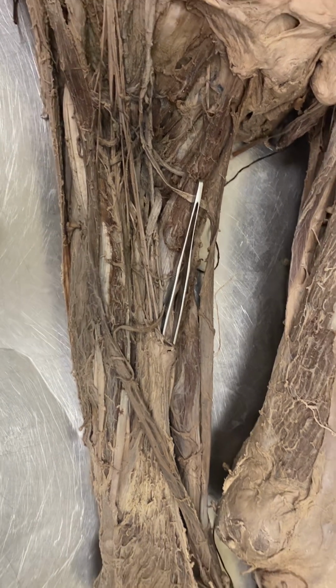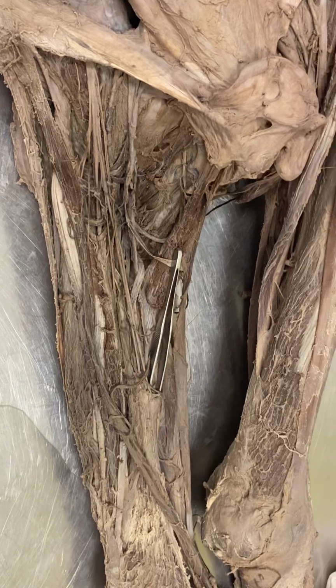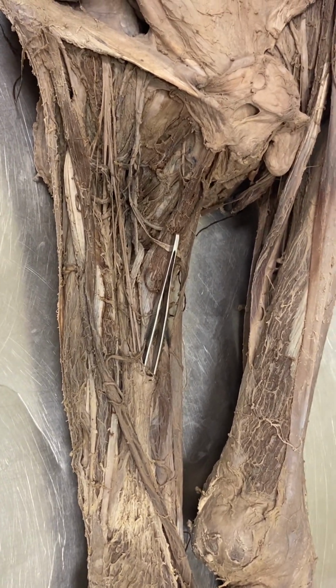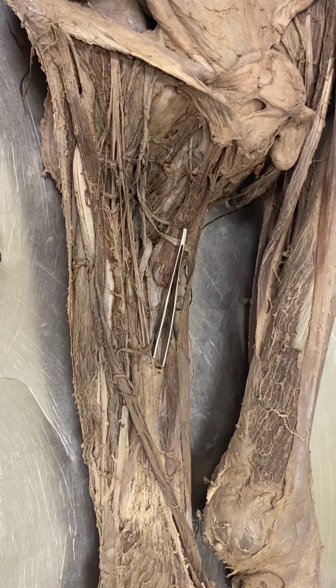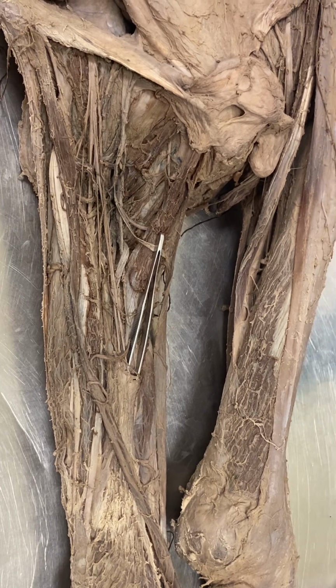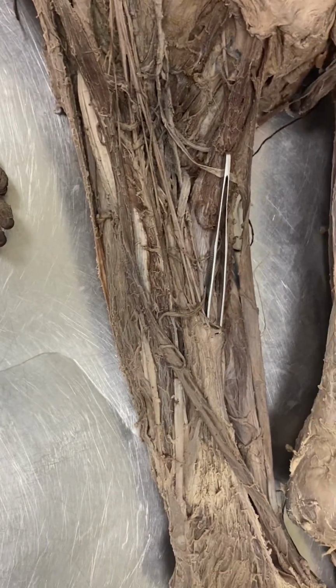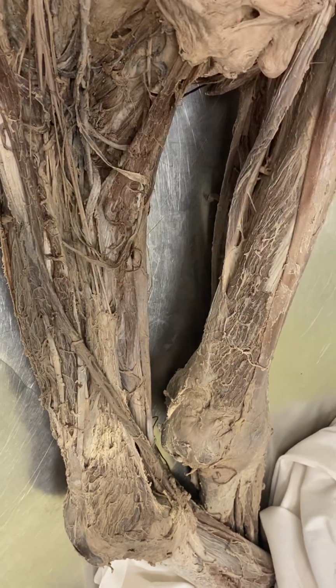Canalis adductorius is always present. Everybody has canalis adductorius. Femoral canal, only when? Who has a femoral canal? Only those who have a femoral hernia. Normally the femoral canal is absent, but canalis adductorius is present normally, and this canal has three walls.